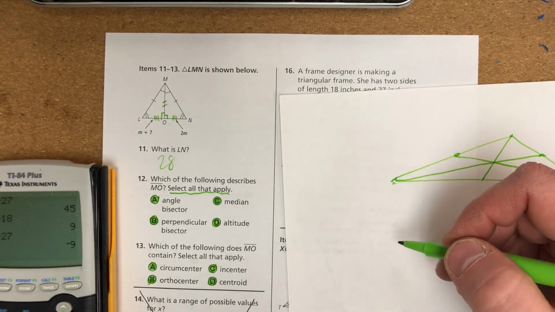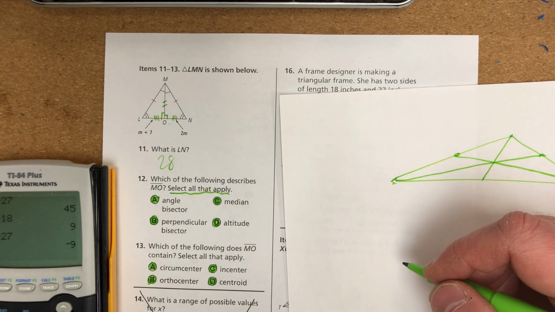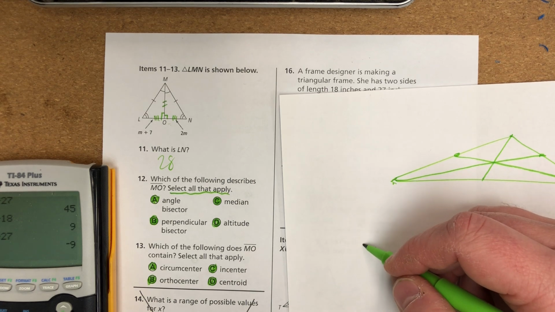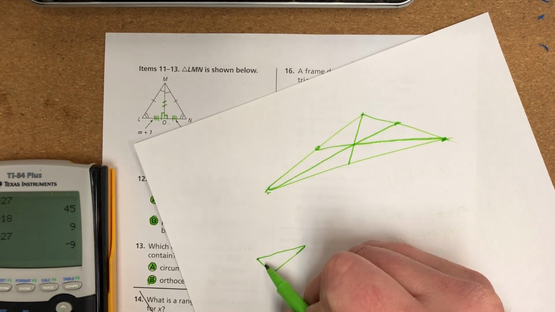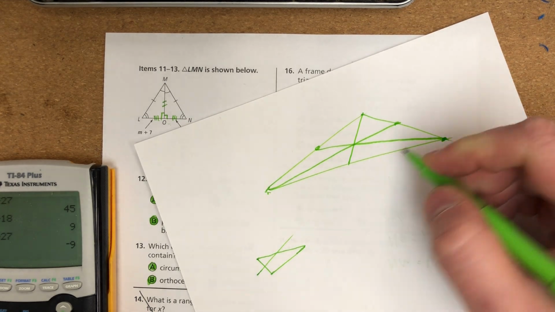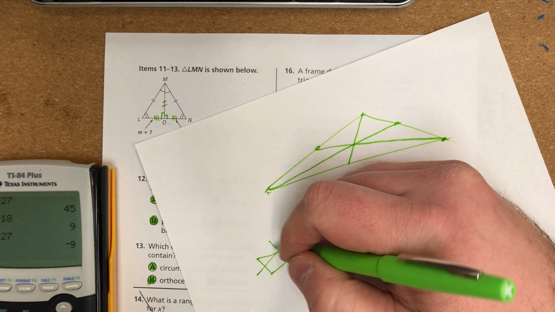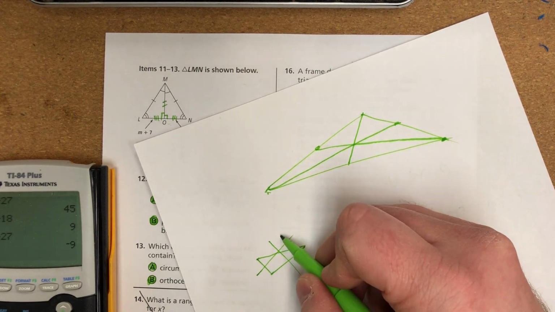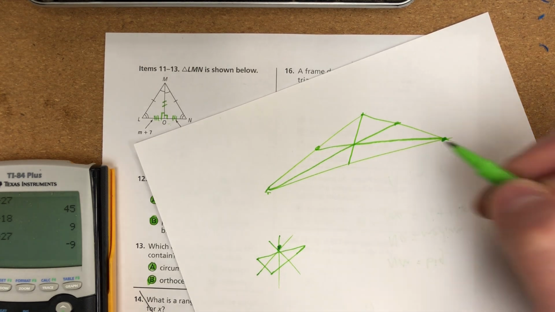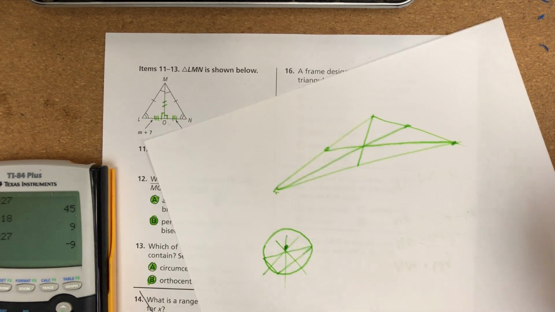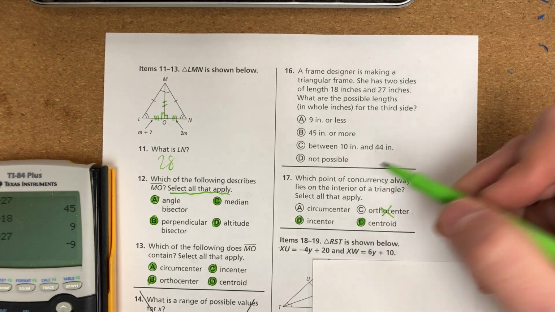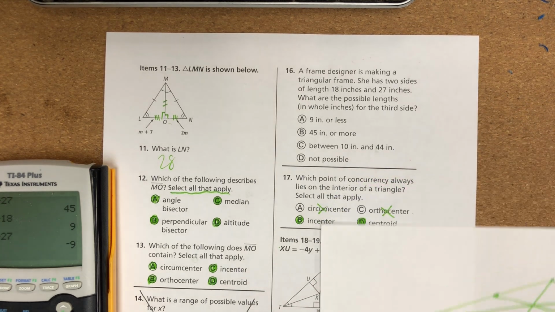The circumcenter, is there a way I can do it? If I do perpendicular bisectors, I was close. There's a way with perpendicular bisectors to have it intersect outside the triangle, like over here, and then the circle does something like that. So that was pretty close. So the circumcenter also can wind up being outside.